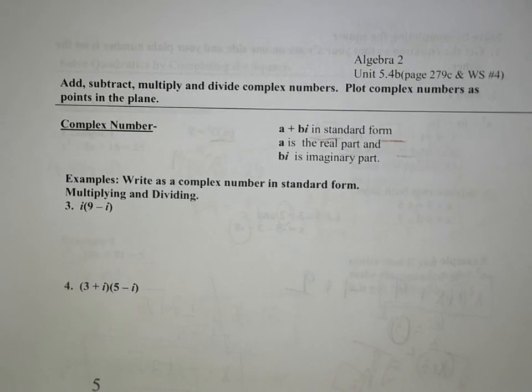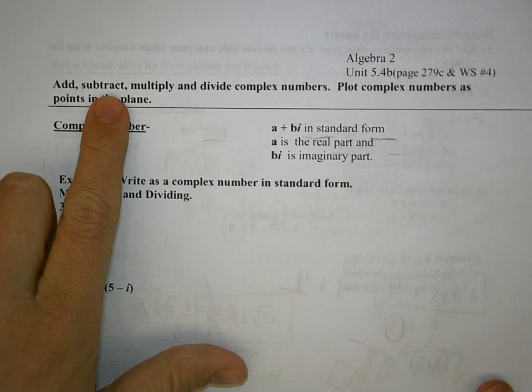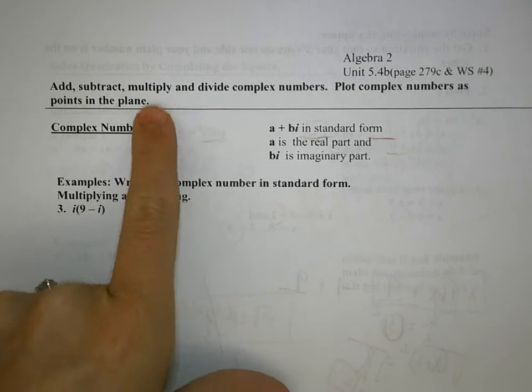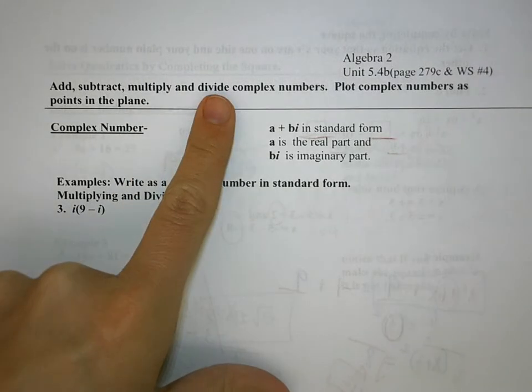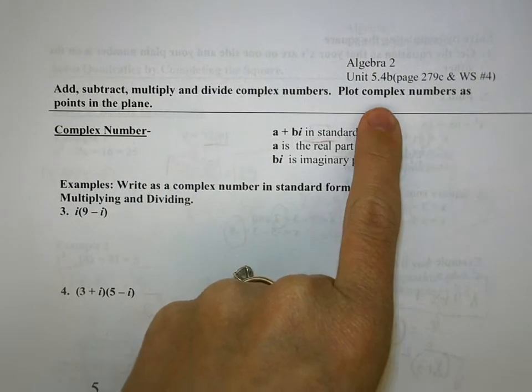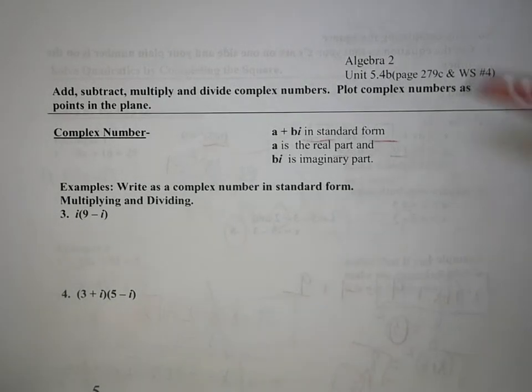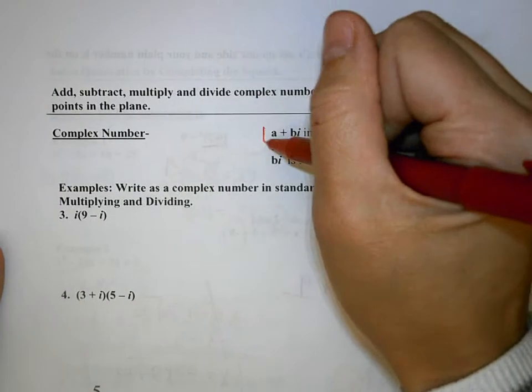Today, we've already talked about adding and subtracting complex numbers and i's, and today we're going to be moving along to multiplying and dividing complex numbers. We talked a little bit about plotting complex numbers, and we're going to talk about that one more time, but that's pretty easy, I think.